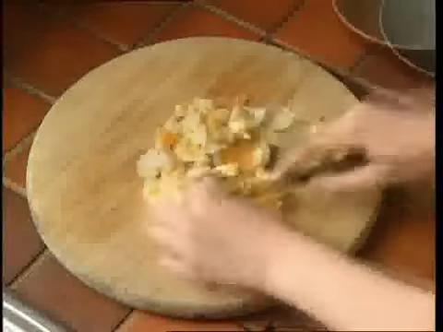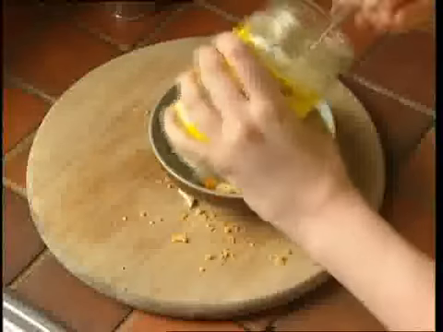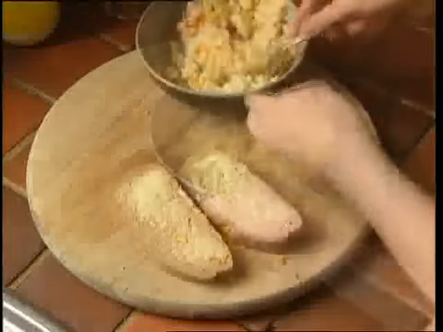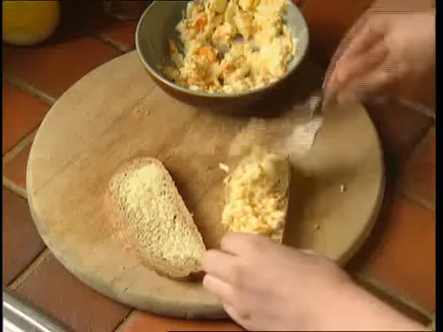An egg sandwich contains protein, starch and fat. Protein in the egg, starch in the bread and fat in the margarine.